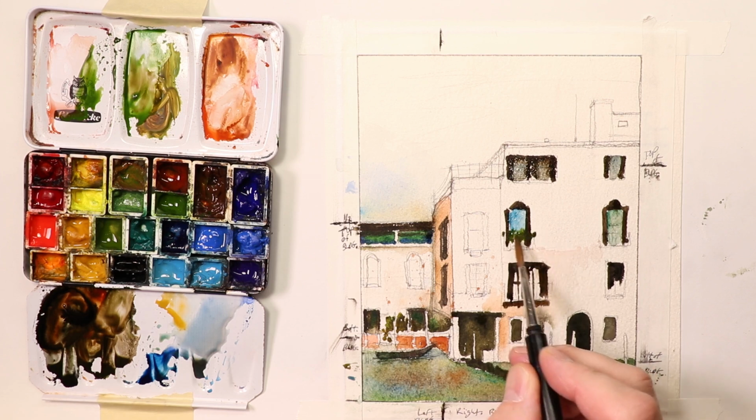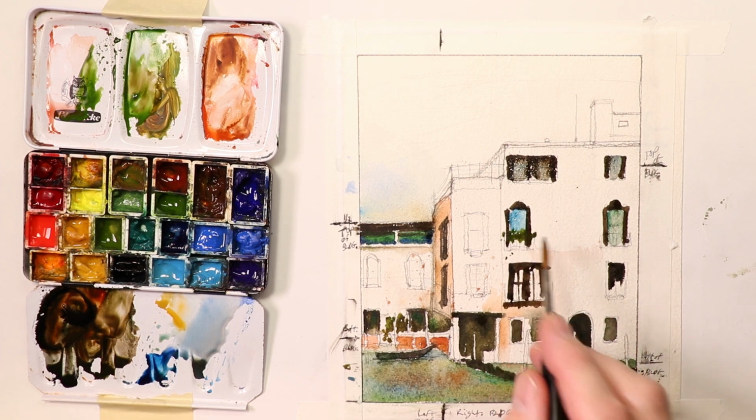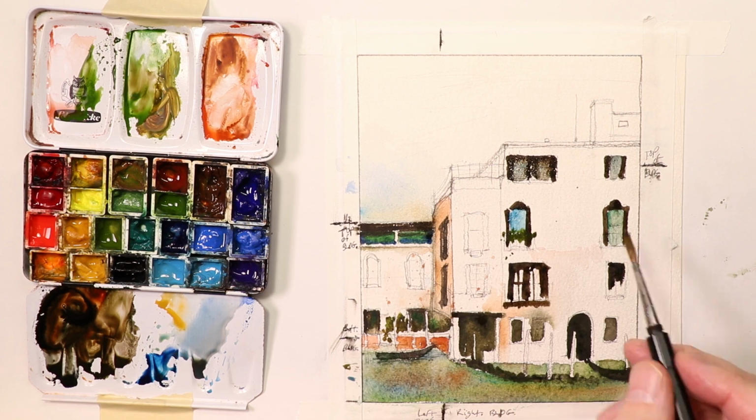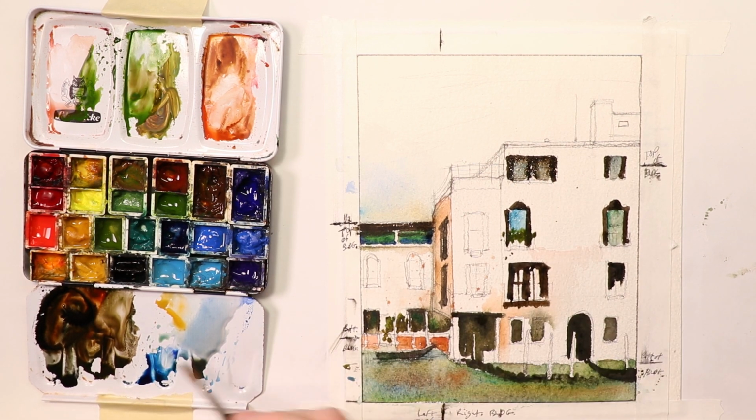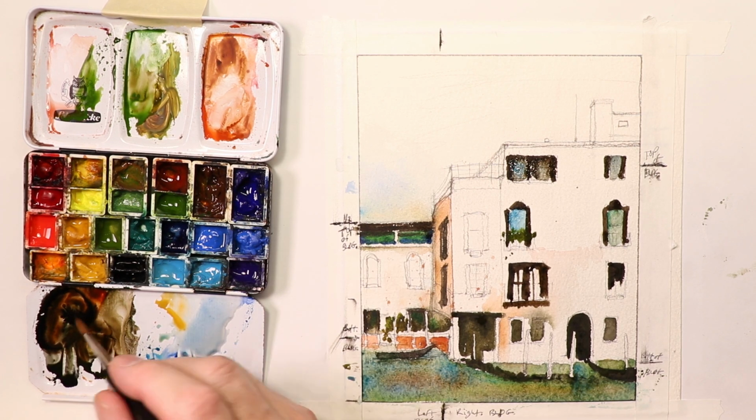There's some plantings and stuff. I'll splash a little bit. We'll go over these areas where the wrought iron fence is. And we're just going to keep going.